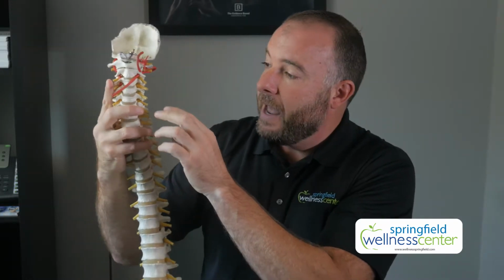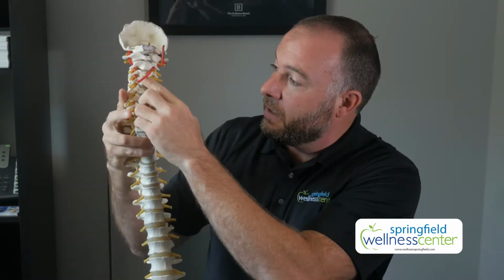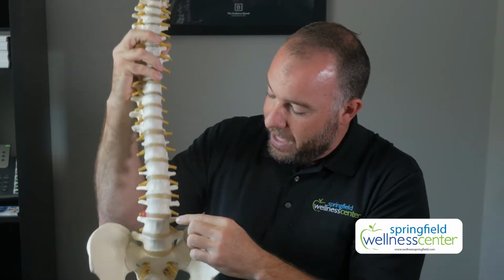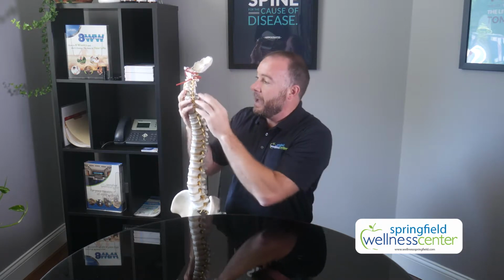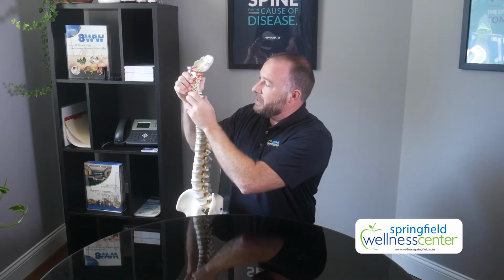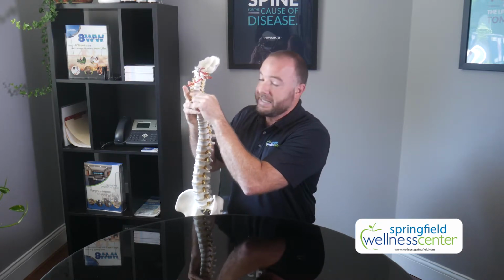Now, if these discs start to get smaller, and you can see that they're a lot smaller already than they are down in your low back because they don't have as much weight that they're responsible for. So there's a lot less room for error in the cervical spine than there is in other areas in the body. So when that starts to get straight up and down, that means the discs have to take more of the pressure, especially the discs down here at the base of the cervical spine, which is the C5, C6, C7 area.